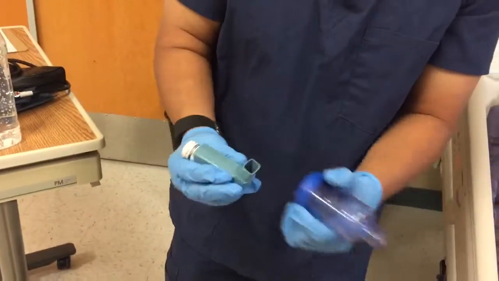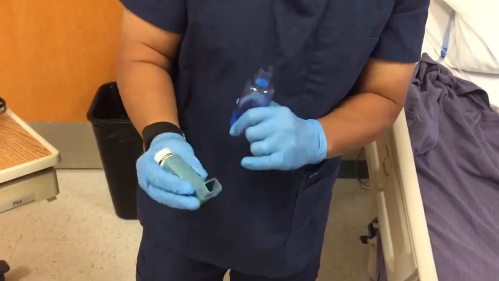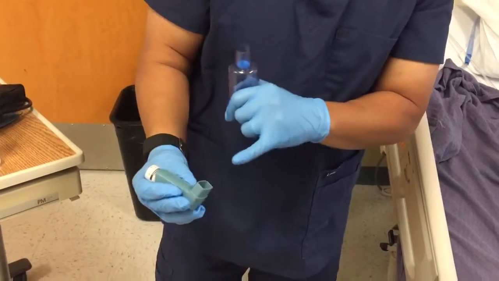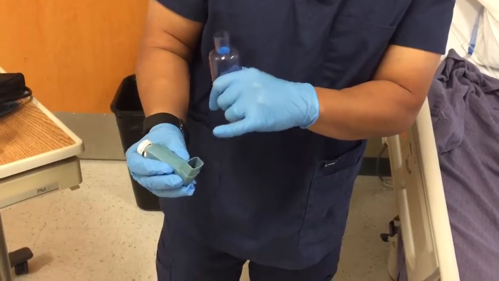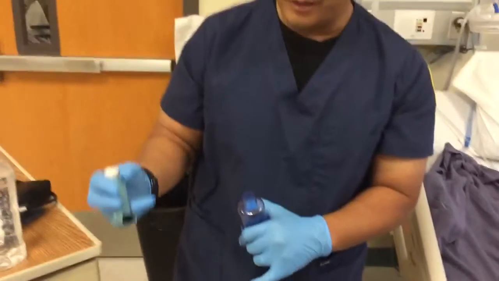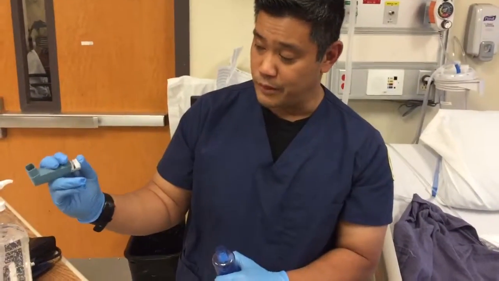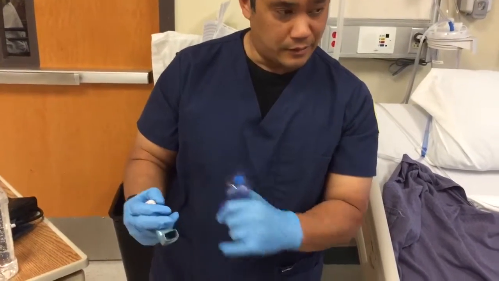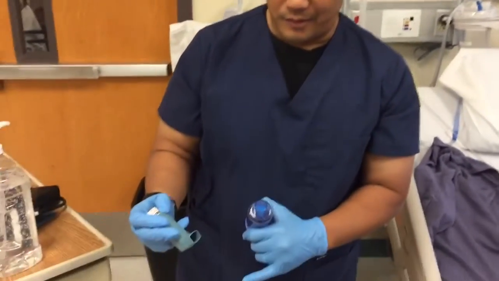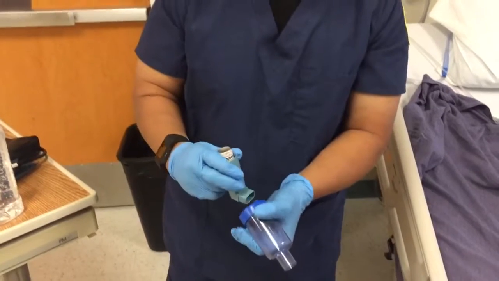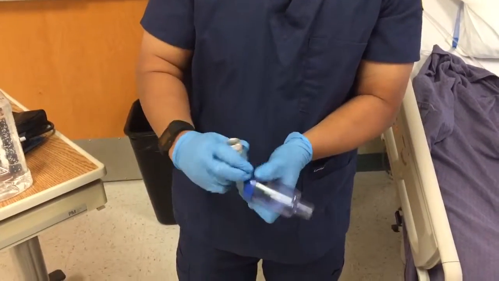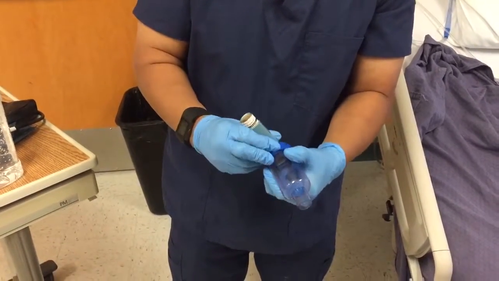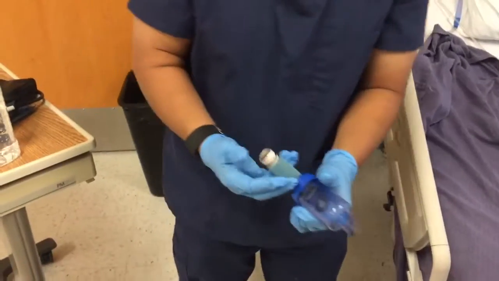Sorry, also one thing we need to do is prime it. If it's brand new, or has been sitting around for a while, there could be dust that has built up, so it does need to be actuated or primed. You probably want to do it twice, up in the air, away from yourself, and that clears out debris in the device. Afterwards, insert it inside the holding chamber, and you can actuate the device.